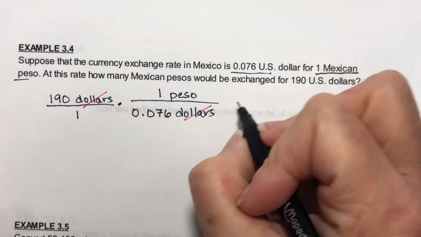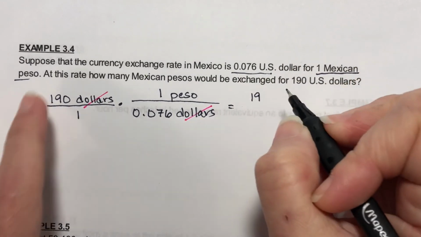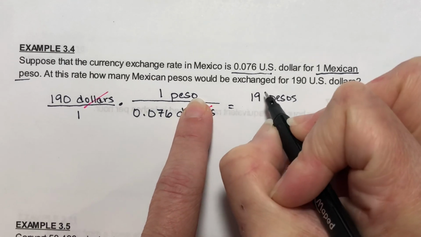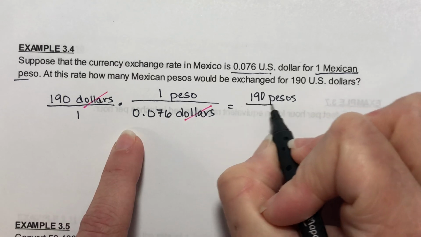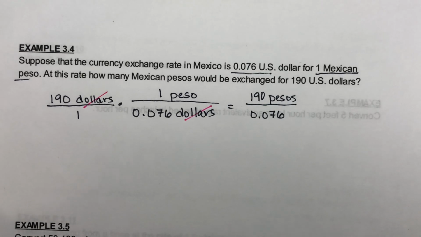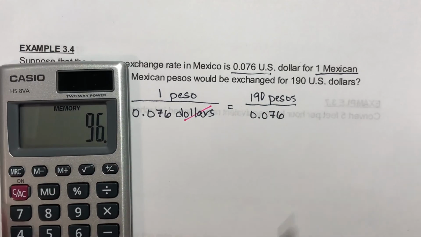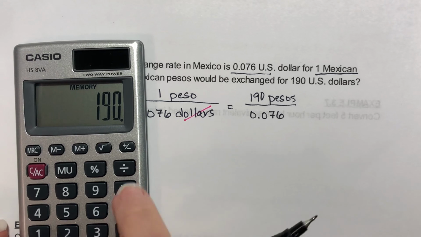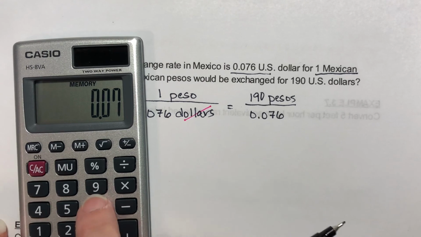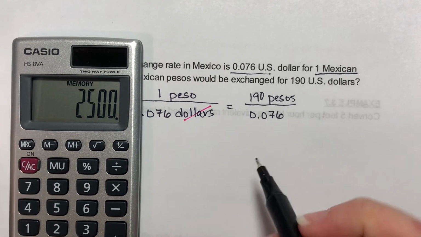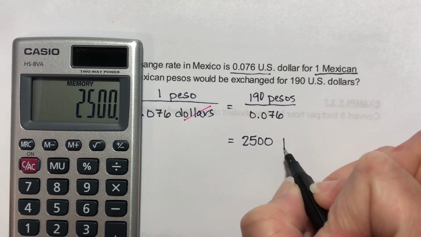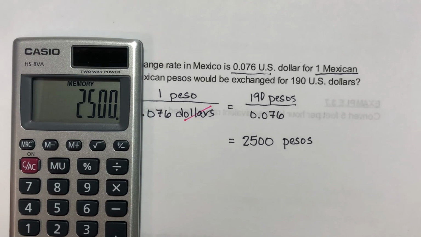And if we multiply straight across, we get 190 pesos. And I left off a 0, got it. And that's over 0.076. So now what I need to do is divide 190 by 0.076, and that gives me 2,500. So this is equivalent to 2,500 pesos. Okay?